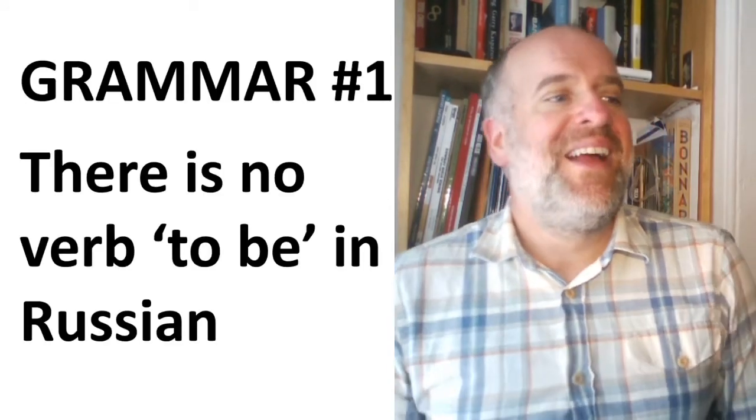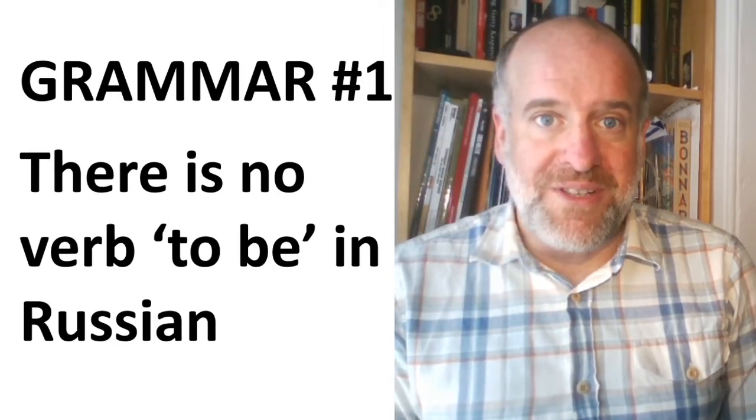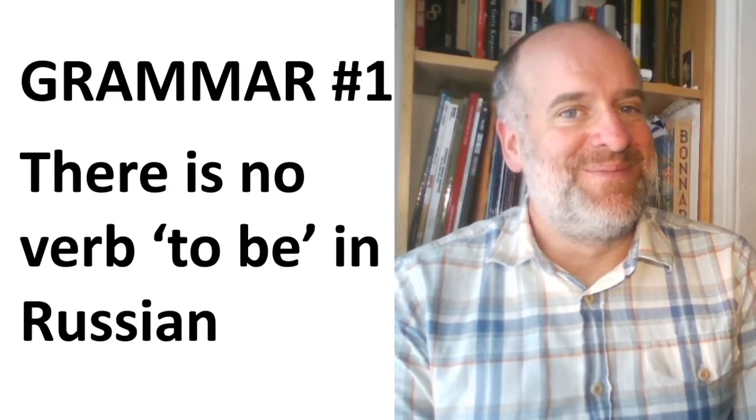Dom means house. Lampa means lamp. Eta, this is. Slova, word. Stool, chair. Stol, table. So hopefully you might remember some of those words as we've gone over them a couple of times.